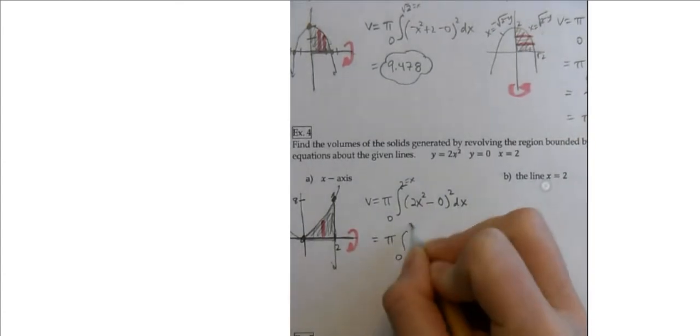If you multiply that out, you get 4x to the 4th. You get 4x to the 5th over 5 from 0 to 2. Here's your scalar, 4 pi over 5. If you sub a 2 in, you get 32, 2 to the 5th minus 0. Multiply this out. Remember when you multiply by 4 to do that quickly, it's like multiplying by 2 and then another 2. So just double this twice. So 64, 128. So 128 pi over 5.